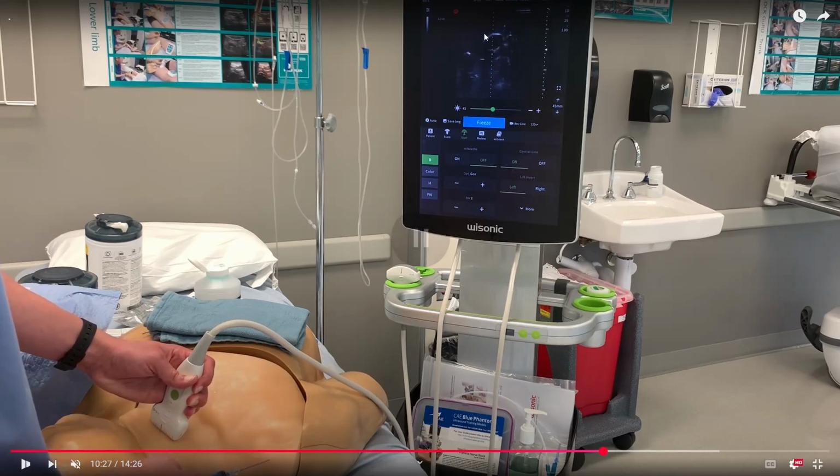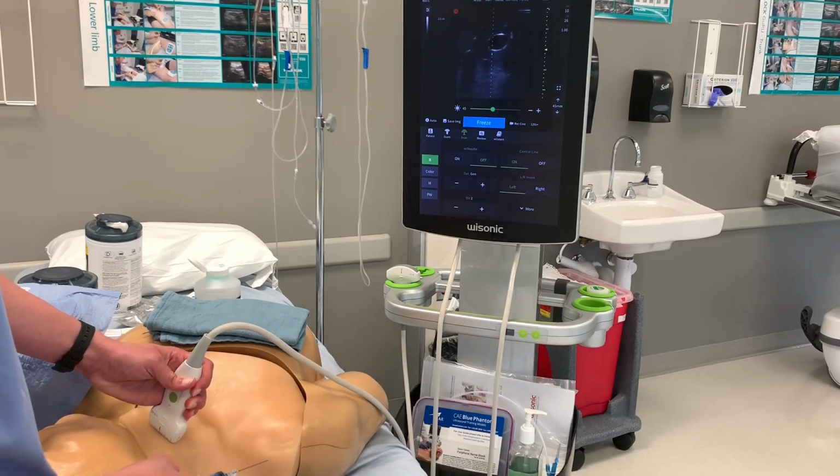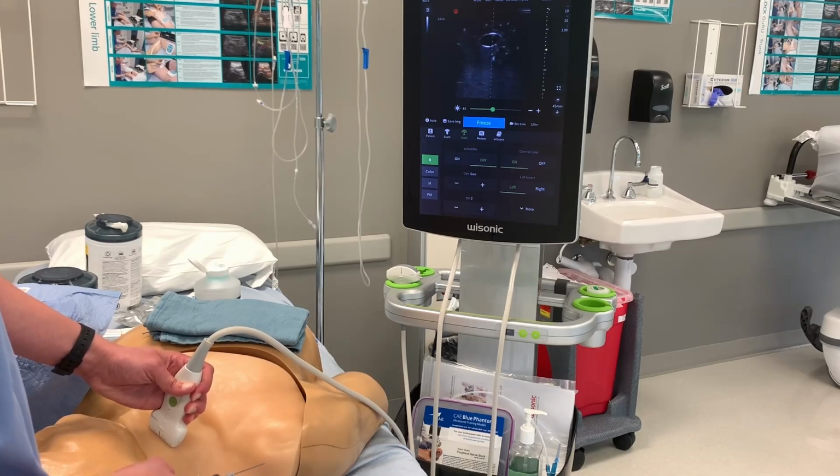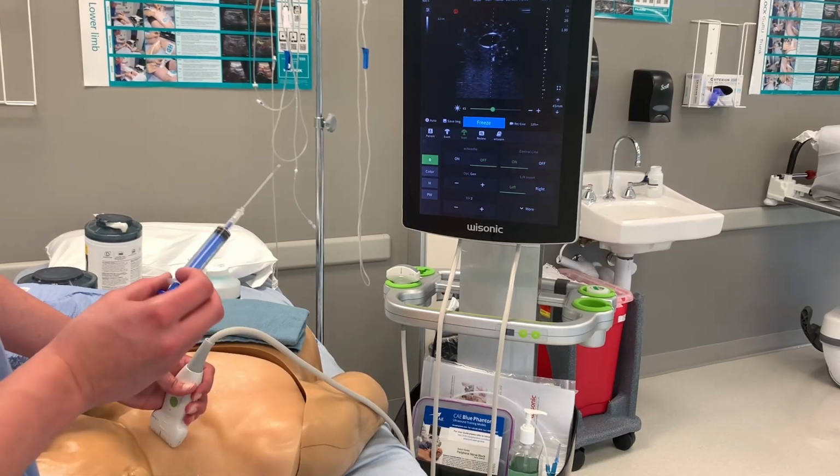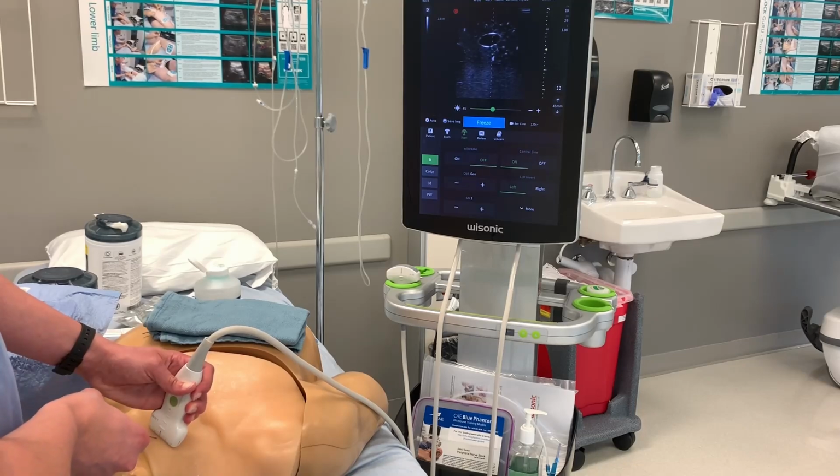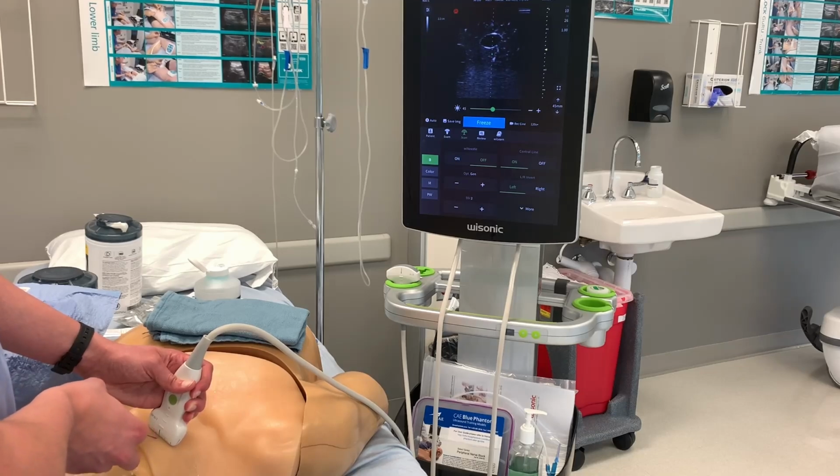So what I'm looking at is I'm looking right here. You see this circle? That is my target. All right, so again, that is going to be the right internal jugular vein. So I have my syringe. I'm going to put it just beneath the skin, and I'm going to pull negative pressure, basically making a vacuum.